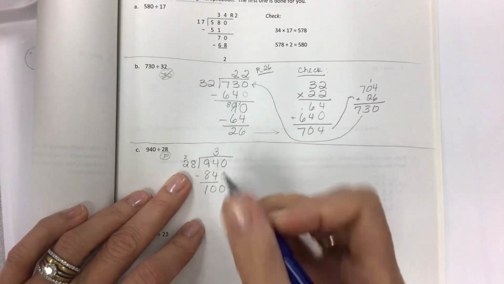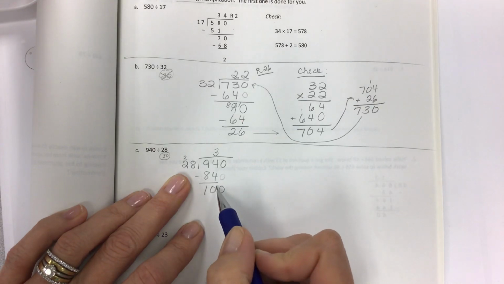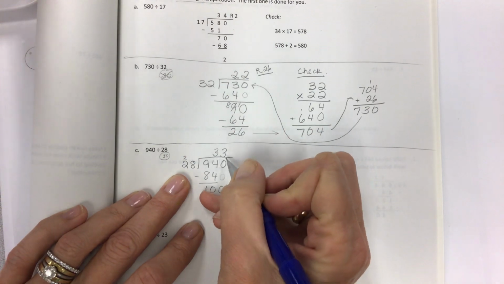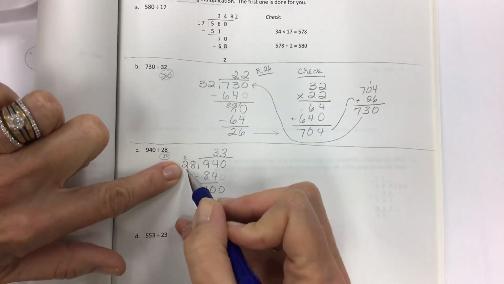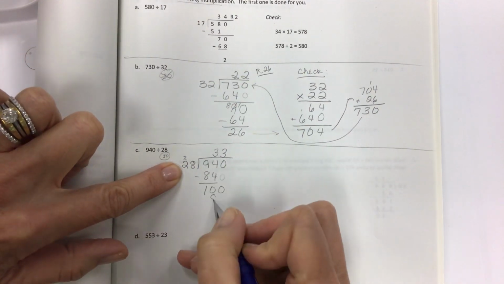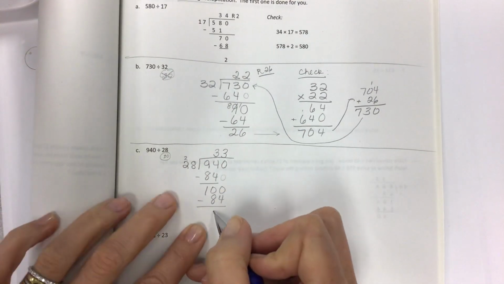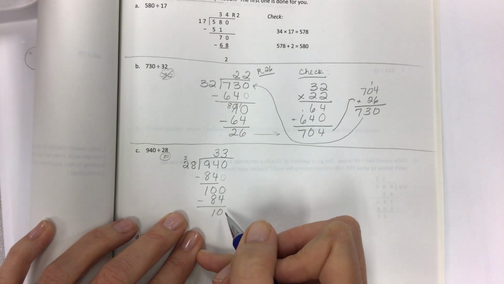If I was to have another group of 28 added onto this, I would go over 100. So I'm just going to use 3 again. And I'm going to use my number that I already multiplied. I did this already. 3 times 28 is 84. So I'm going to do that again and put 84, because I already did that, and find the difference. And of course, it's the same difference again, okay?